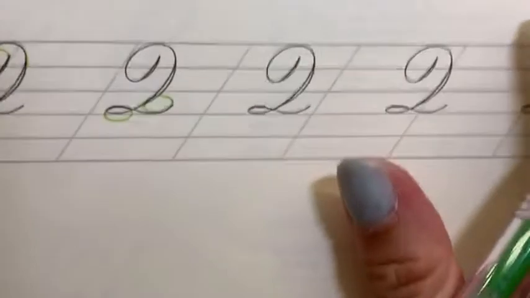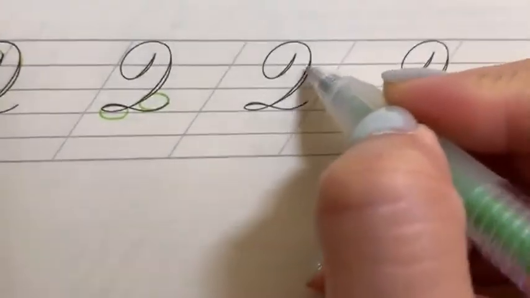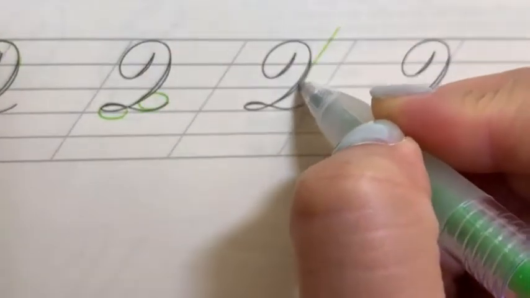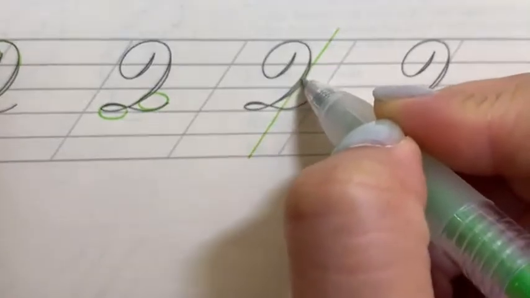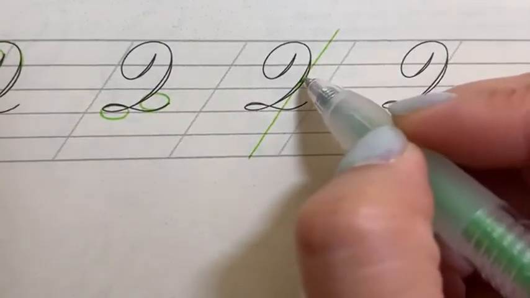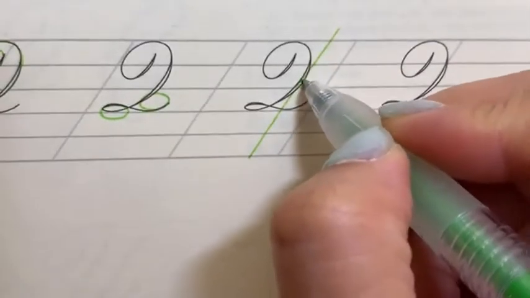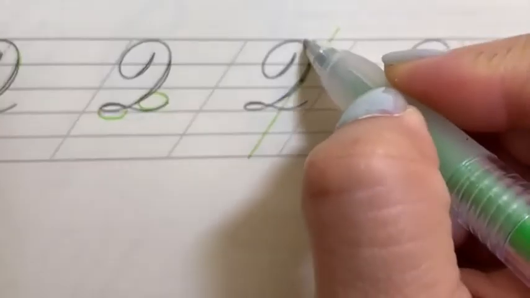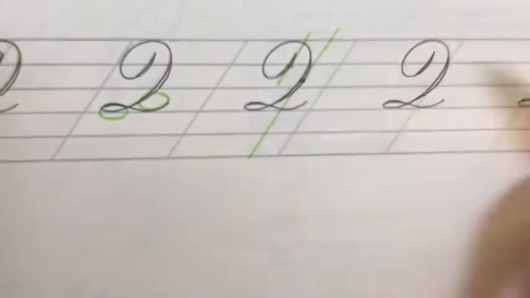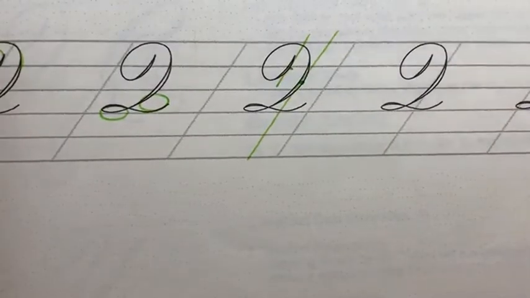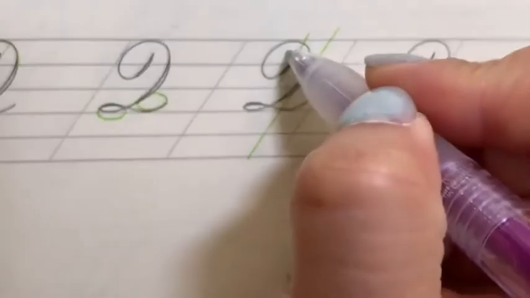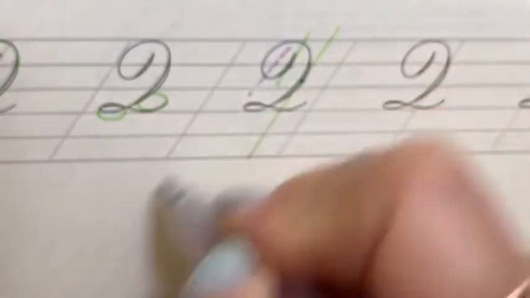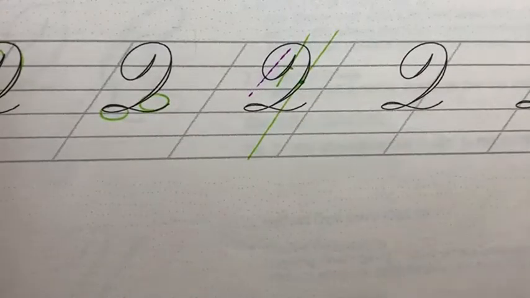Next thing we want to think about is the slant. So if you have the slant here, this part is curved, and the center point of this curve will touch the slant. Same here. What is different is this will be pointing out that way, a little bit off slant.